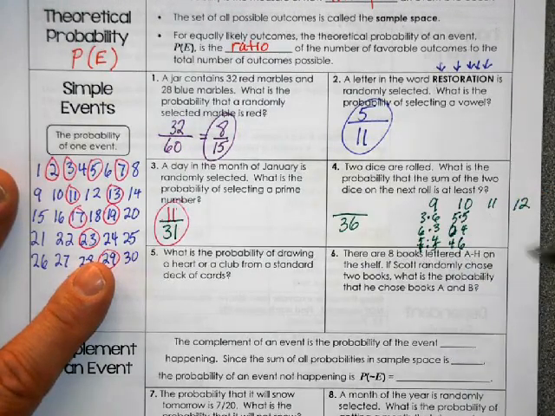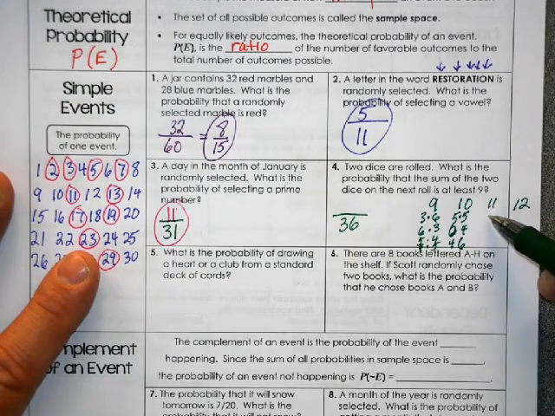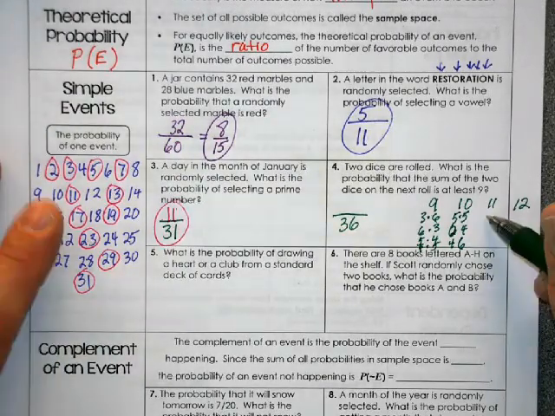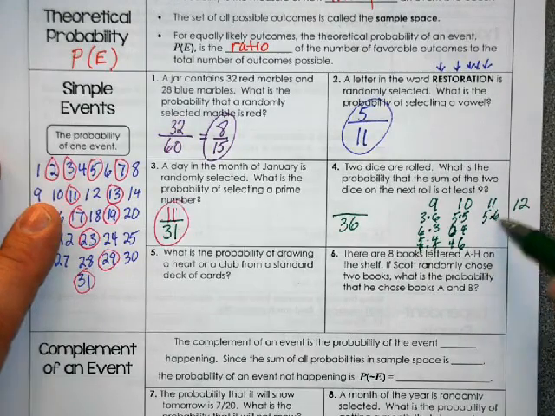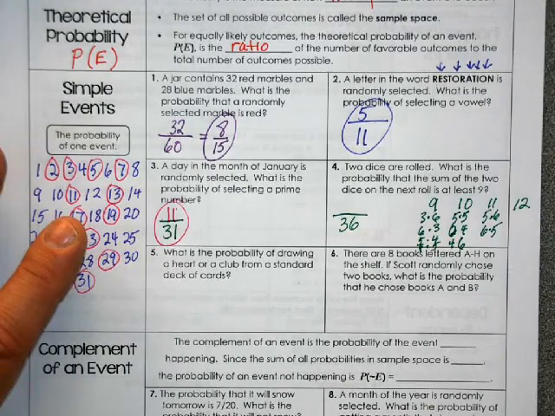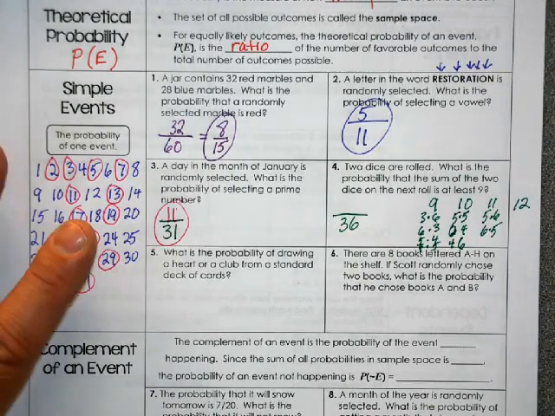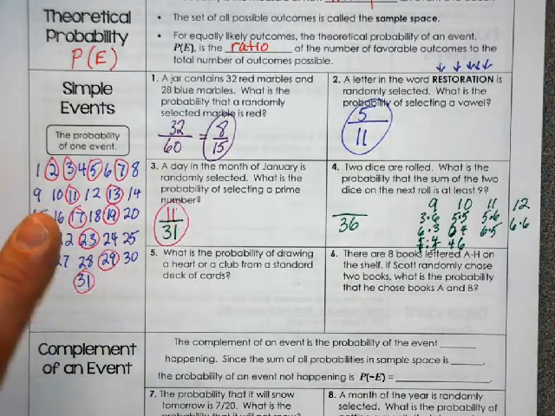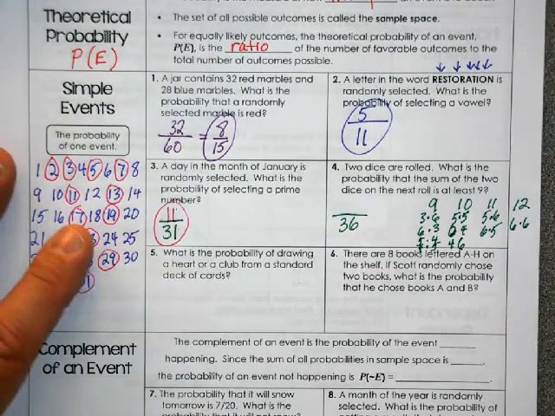11, 5 and 6. The first die 5, the second die 6. Or the first die 6 and the second die 5. 12, there's only one way, right? 6 and 6. Boxcars, it's called. All right.